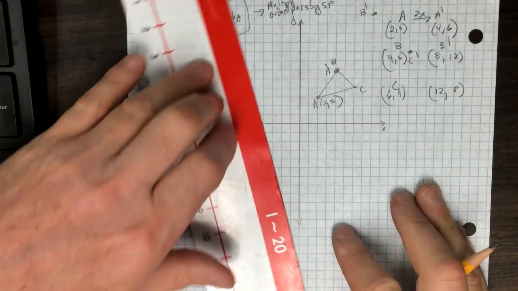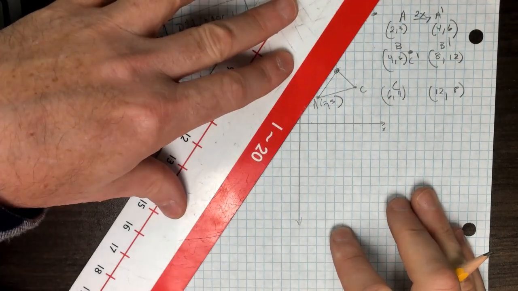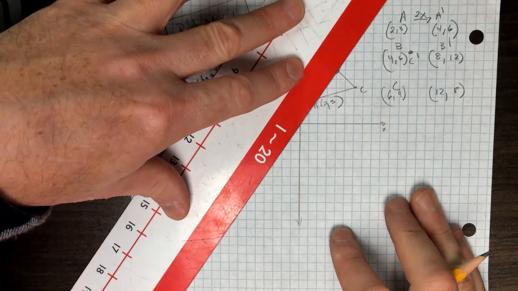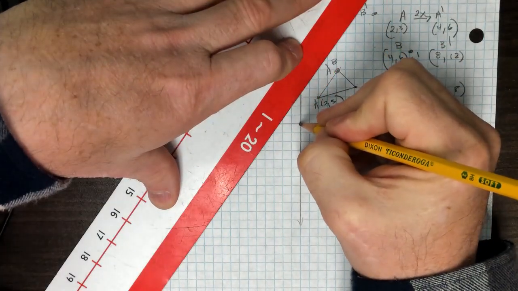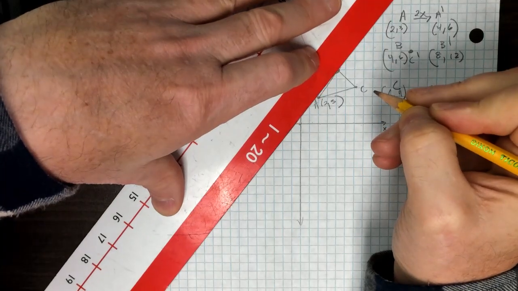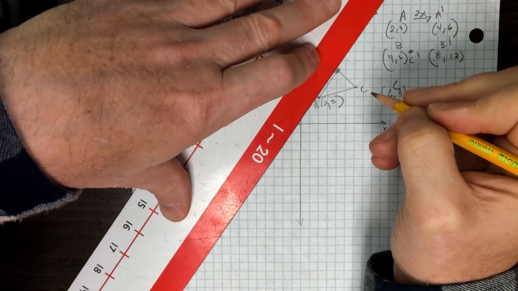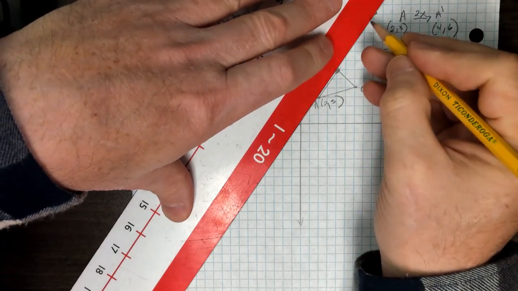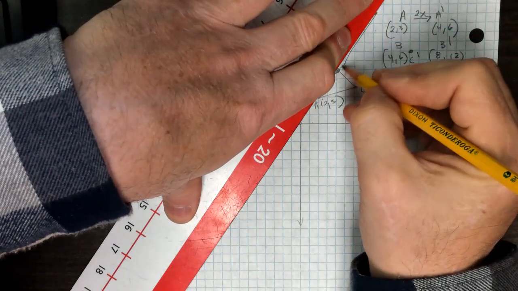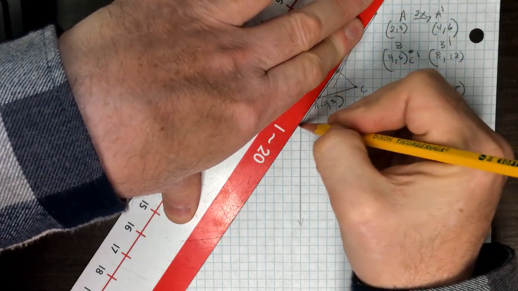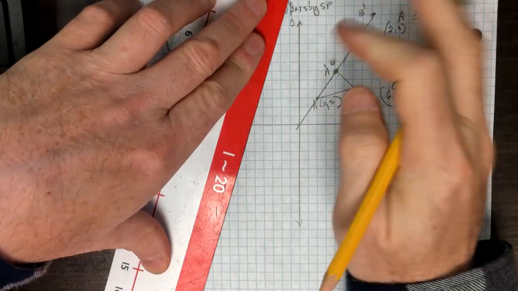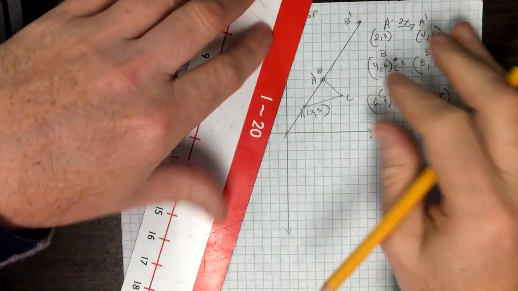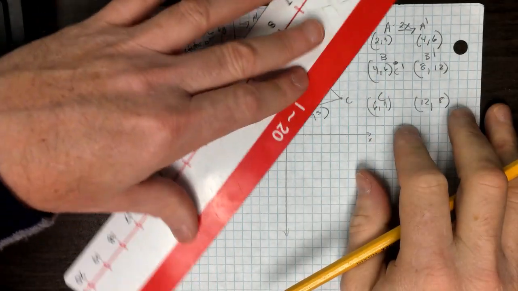Now, let's take a look at this shape and watch what happens. I'm going to put a point at the origin. And now I'm going to extend the shape through the vertices.